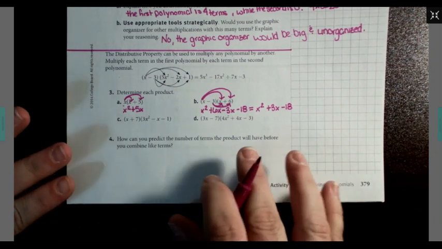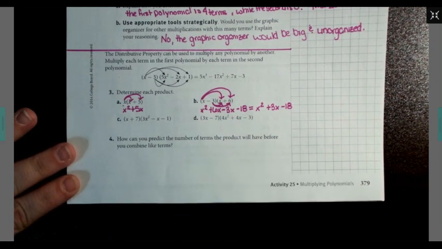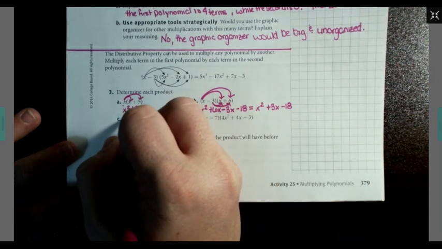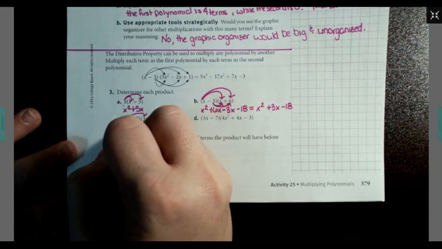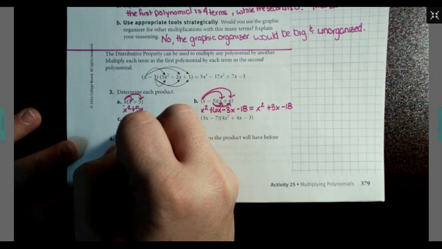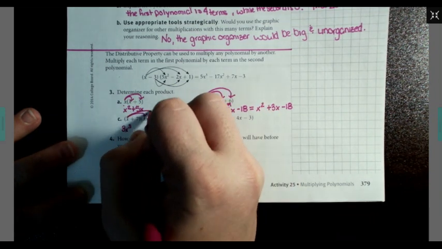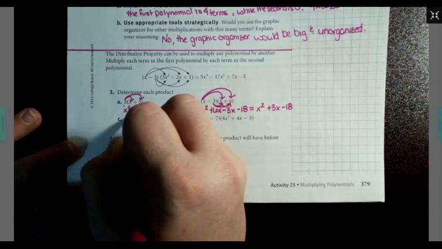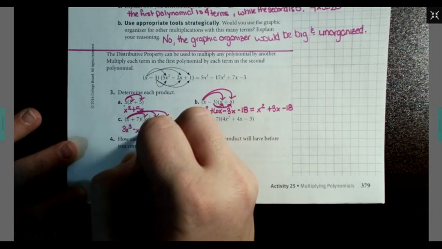All right, let's take a look at C. C is going to say 3x cubed minus x squared minus x.